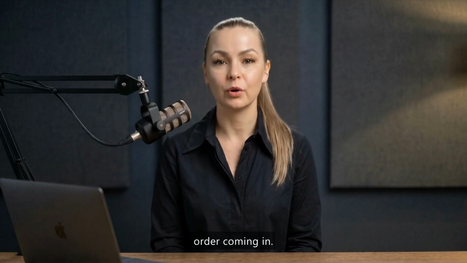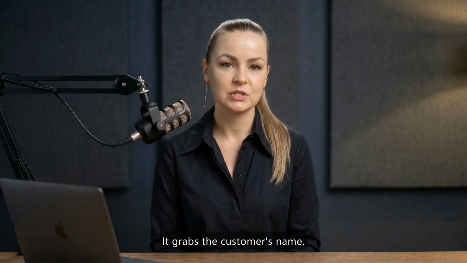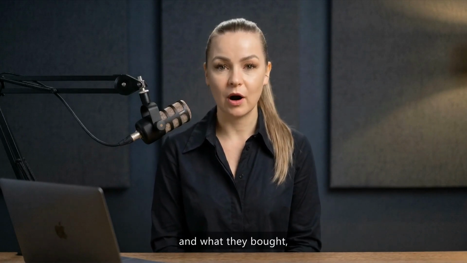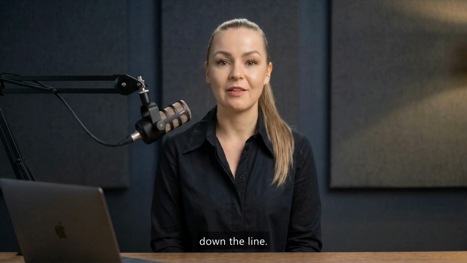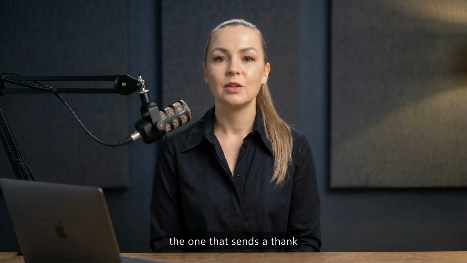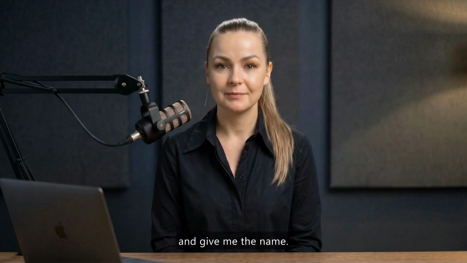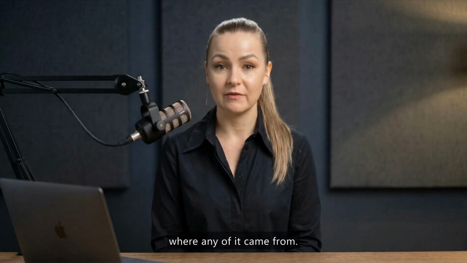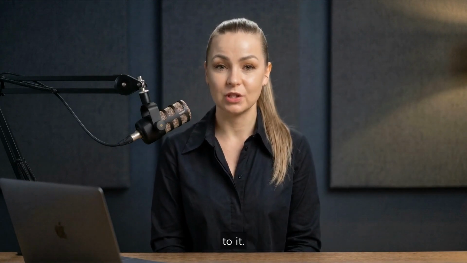Let me make that real. Say your trigger is a new order coming in. It grabs the customer's name, their email, and what they bought, and it passes all of that down the line. The next node, the one that sends a thank you email, just reaches into that package and says, "Give me the email address and give me the name." It does not need to know where any of it came from. It just uses what was handed to it.